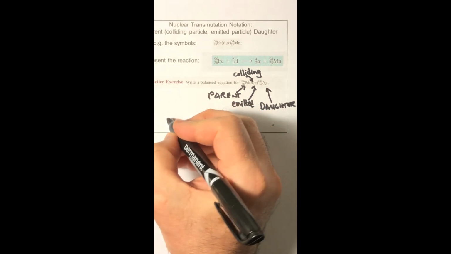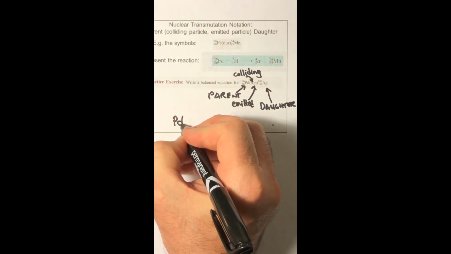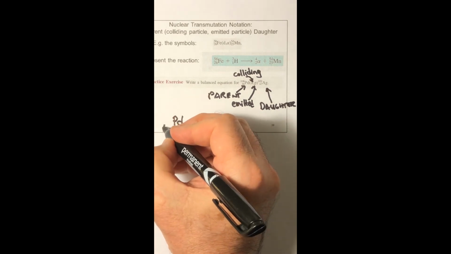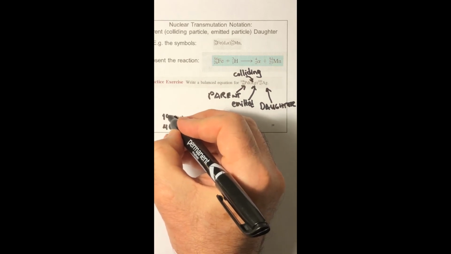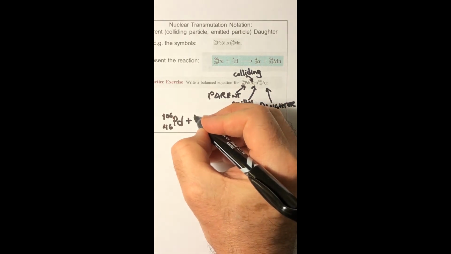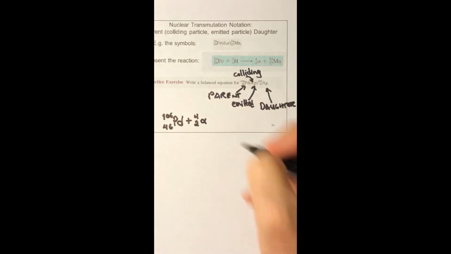So we would have, first of all, palladium. And it says here that this is atomic number 46, and this is the 106 isotope. We're going to collide it with an alpha particle. And I told you that we can write that in different ways. I like to think of it as alpha just because I like to write Greek letters. So there is our alpha particle.